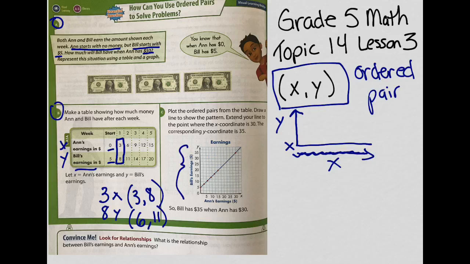So let's see what C says. Plot the ordered pairs from the table. Draw a line to show the pattern. Extend your line to the point where x coordinate is 30 and the corresponding y coordinate is 35. So they did all the plotting of those points right here. Now they want us to look at the point that's up here in the top right. I'm going to erase this so you know what we're looking at now. So we're going to look at that point together.